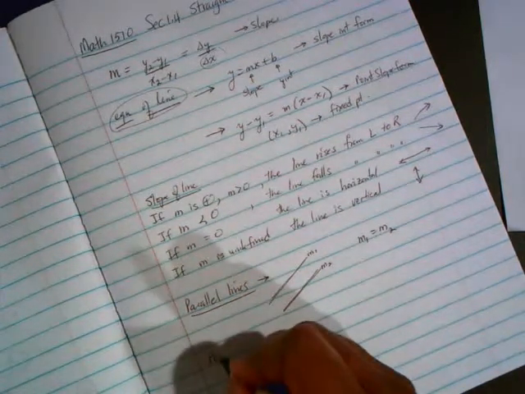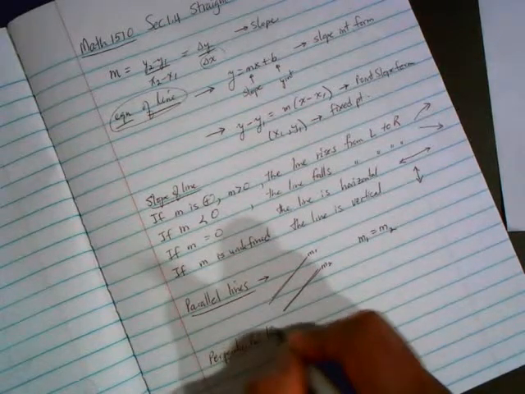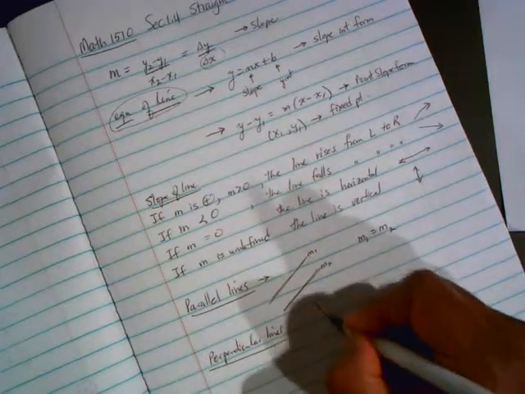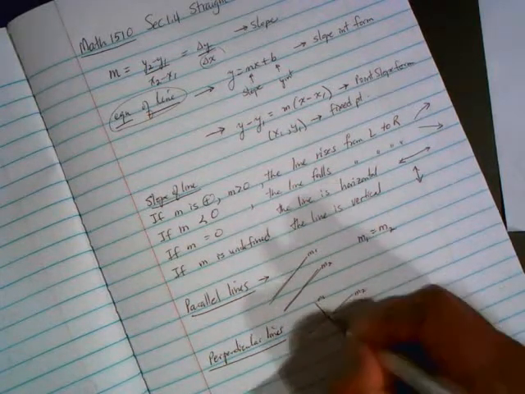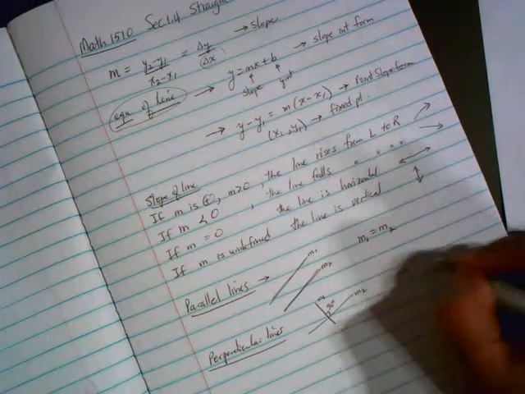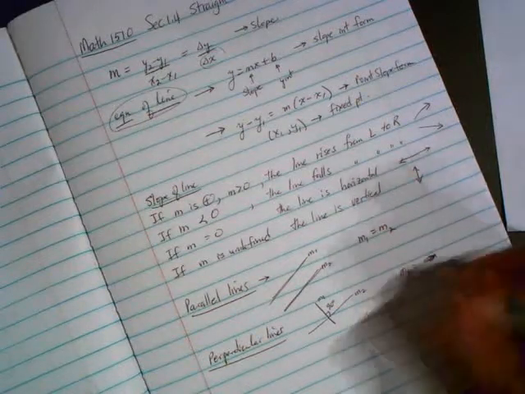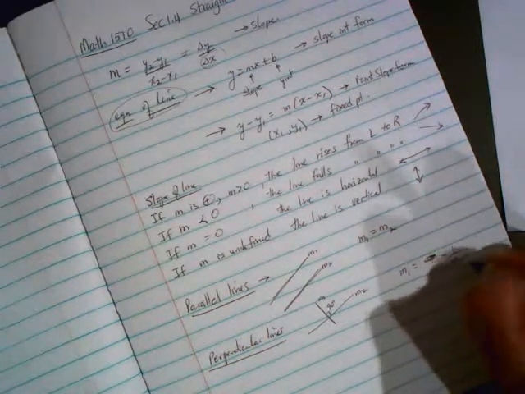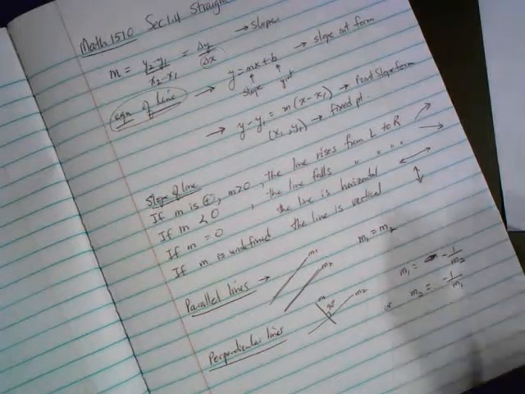If two lines are perpendicular, then let's say you have m1, a line going this way, m2, a line going this way, 90 degrees, perpendicular lines. Then the slopes happen to be negative reciprocals of each other. So it's m1 is negative 1 over m2. Or you could have had m2 to be negative 1 over m1.